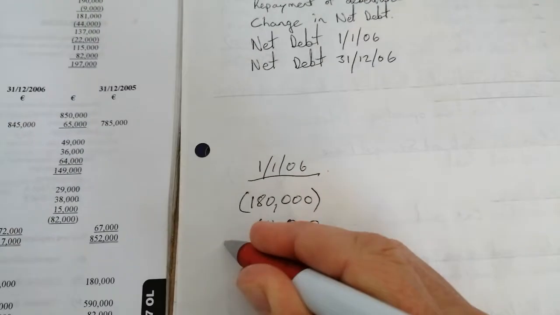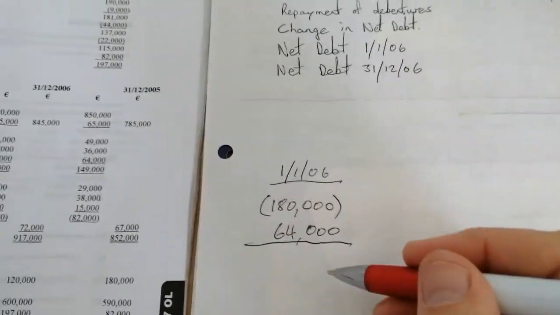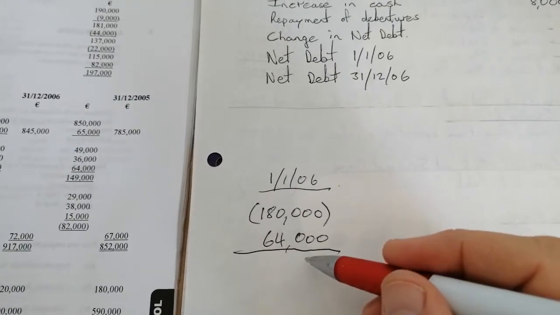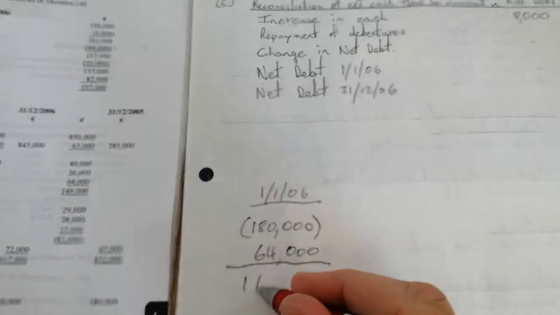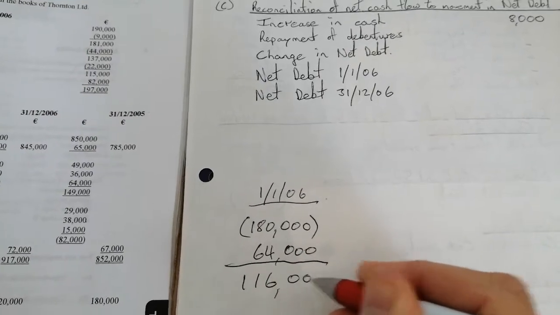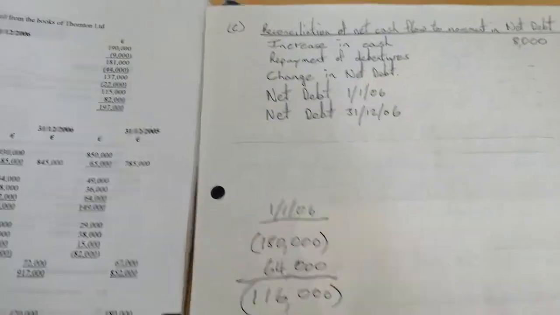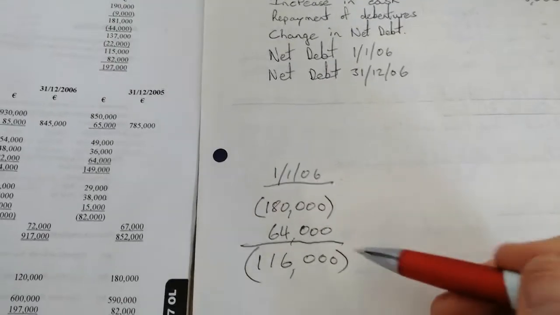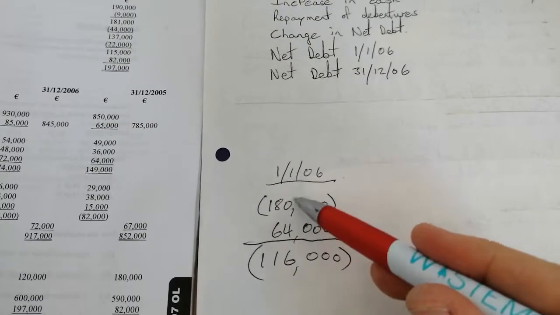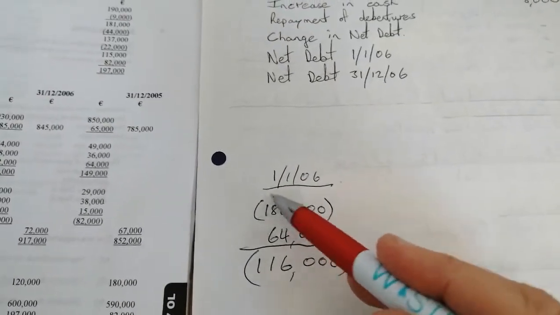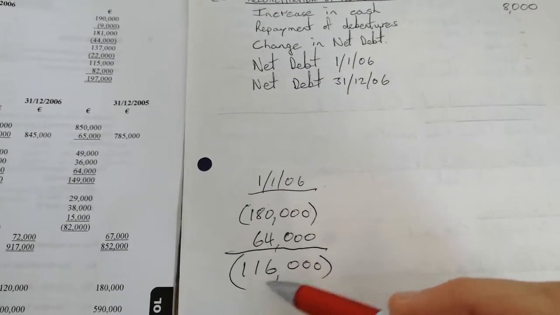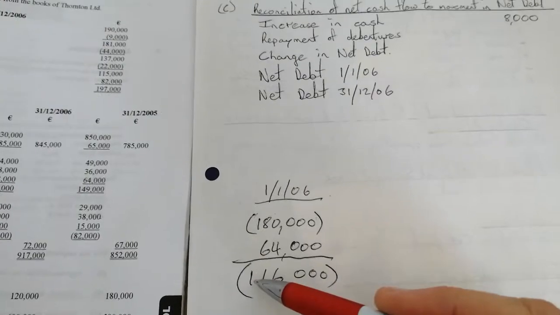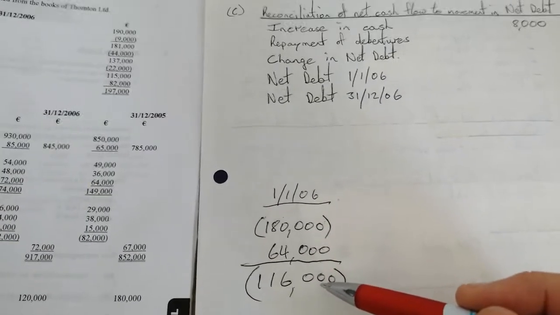So your net debt position on the 1st of the 1st, 06, when I add the two of these together, gives me 116,000, and it's a minus. That is your net debt. Just as a quick aside, if this was minus 100,000 and this was plus 120,000, and then this turned out to be a plus figure of 20,000, we'd call that net funds instead of net debt.